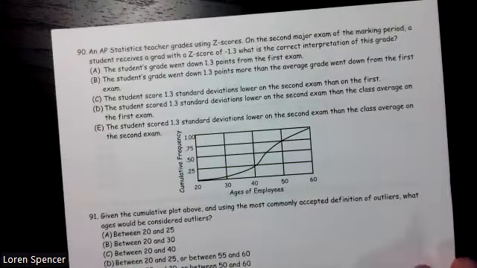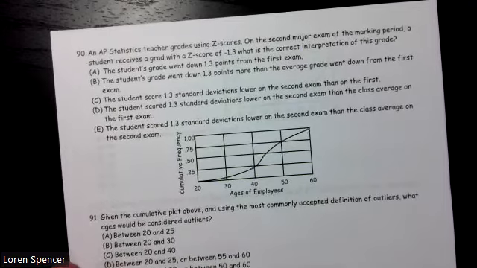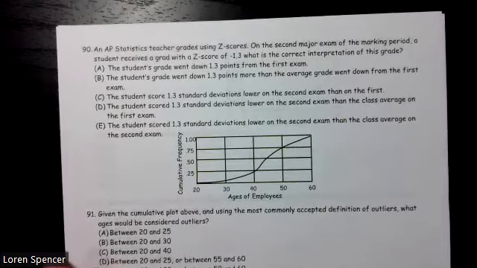All right, number 90. An AP statistics teacher grades using z-scores on the second major exam marking period. Students receive a grade with a z-score of -1.3. What is the correct interpretation of that grade? Well, what that means is they are 1.3 standard deviations below the average. All right, they're 1.3 standard deviations below the average.